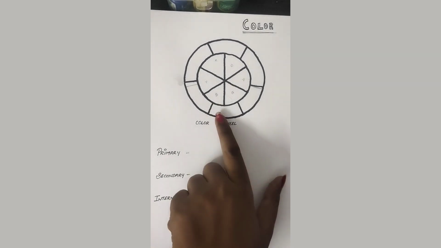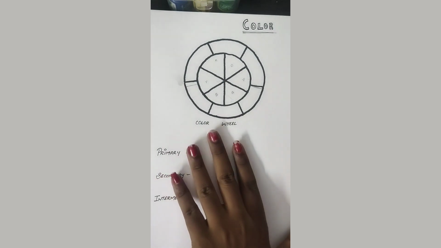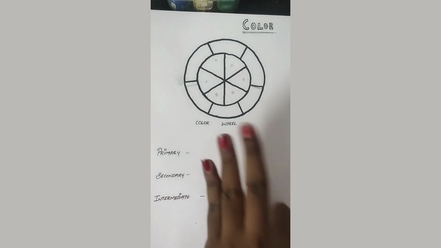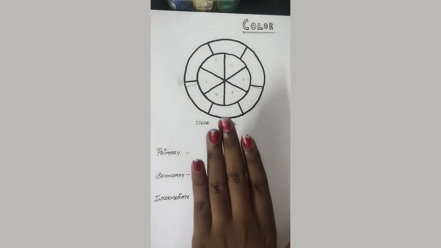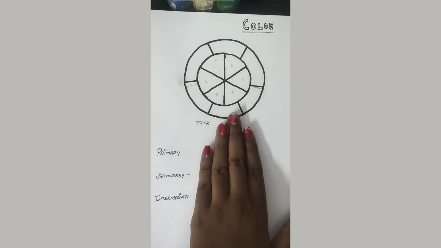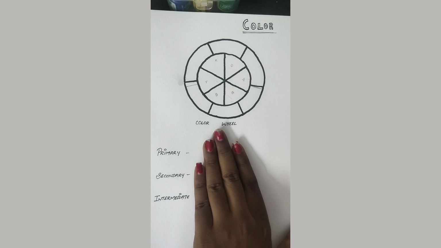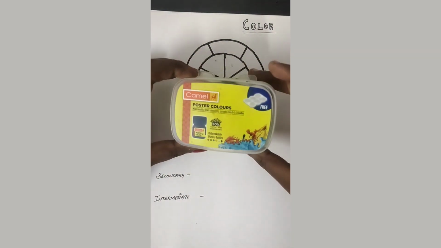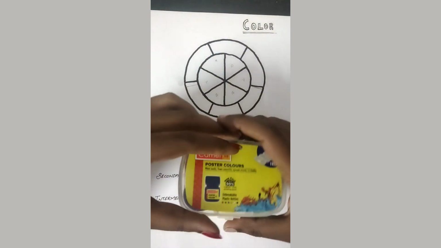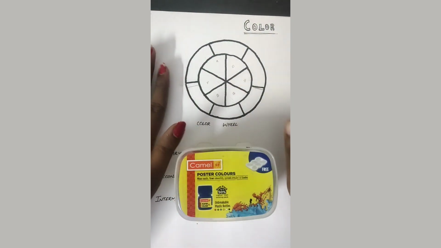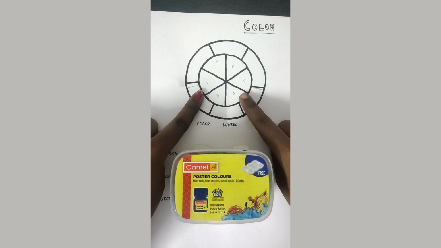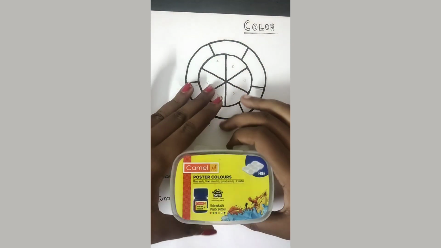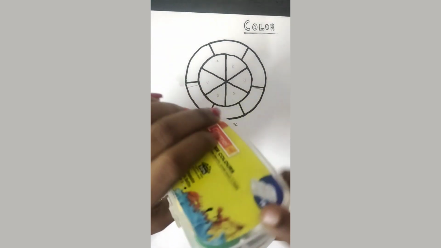Before we start discussing color theory, it's essential to understand the color wheel, which is the fundamental tool for a fashion designer. The color wheel consists of primary, secondary, and tertiary colors, which are arranged in a circular format. To create the color wheel, I'm taking poster colors, which are easily available in the market, the 6 color poster colors, and we're going to create our own color wheel.